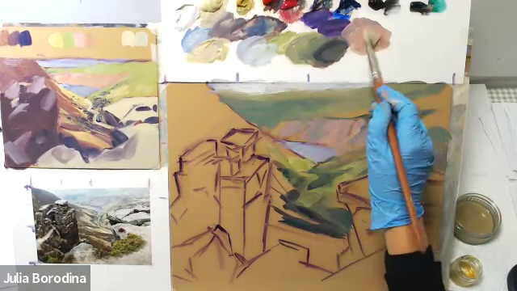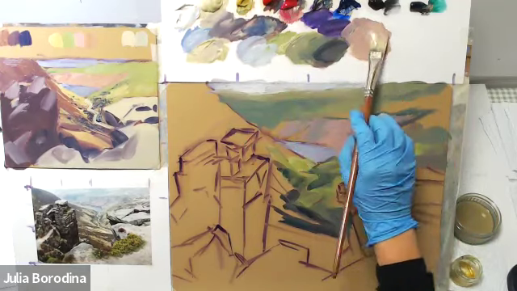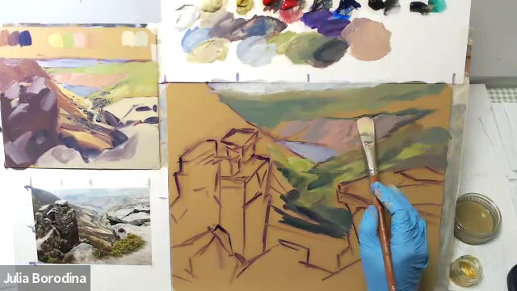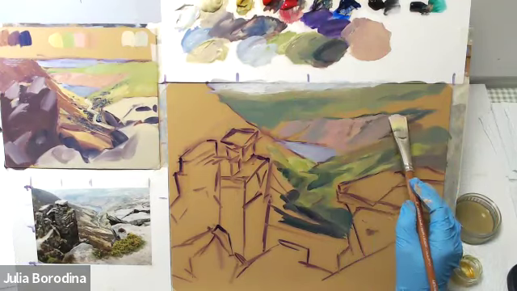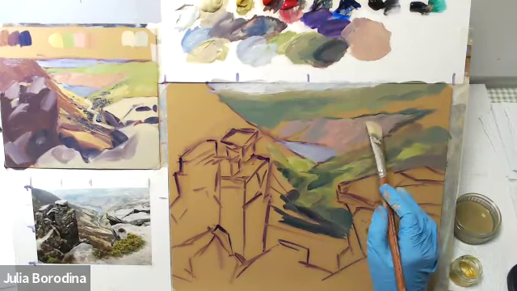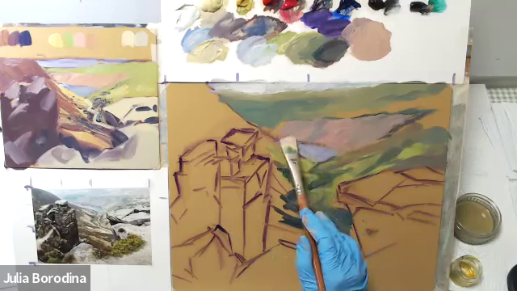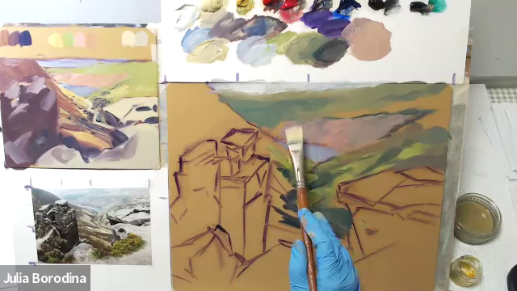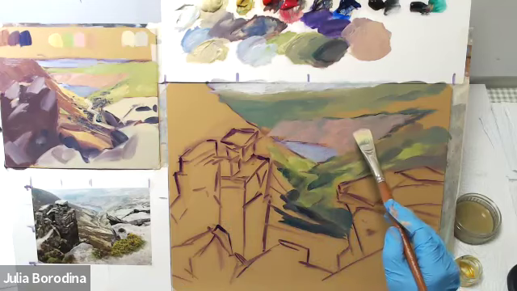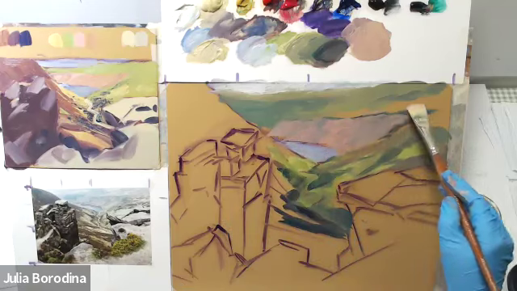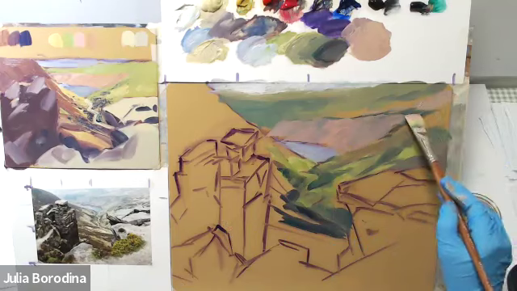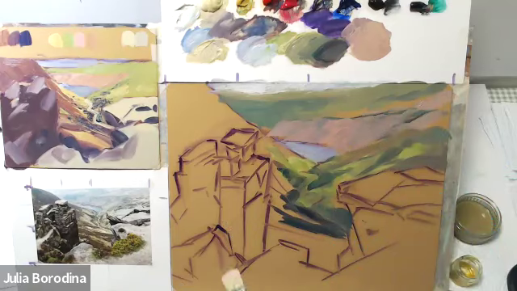Buff titanium also makes color less fresh in the sense of we're not painting pink flowers. It's a valley with rocks and vegetation.